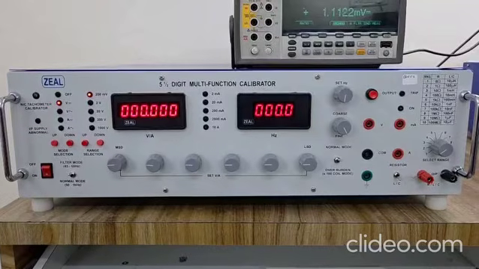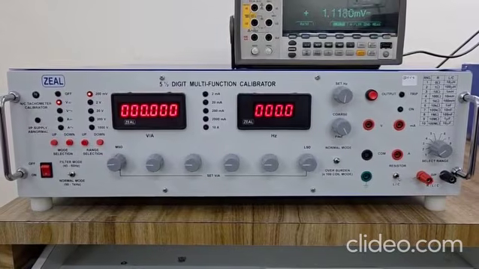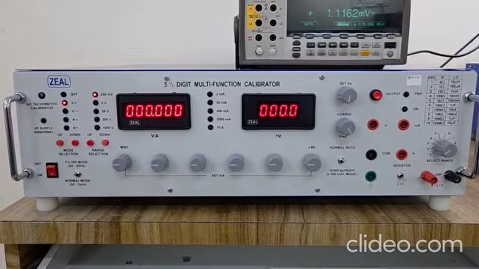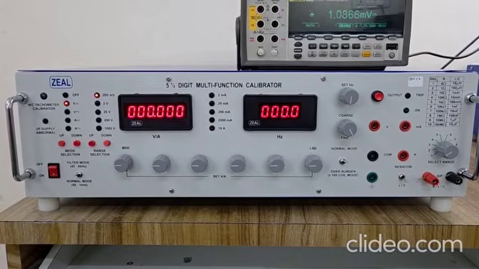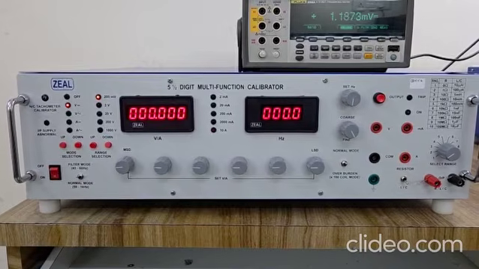Hello everyone, I am Himanshu and I will be giving a brief demonstration video for ZMMFC 5.5.2, which is a 5.5 digit multifunction calibrator. So first I will tell you the front panel.